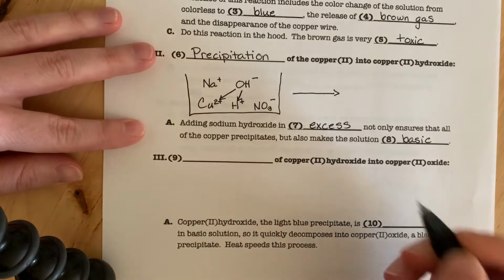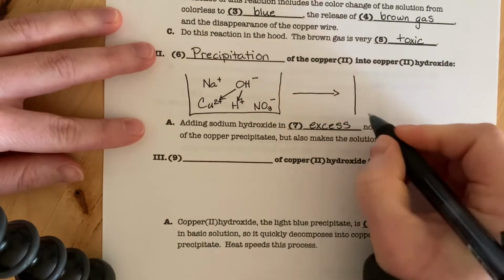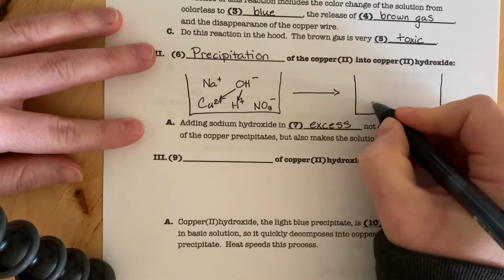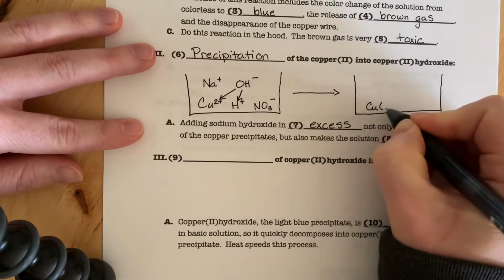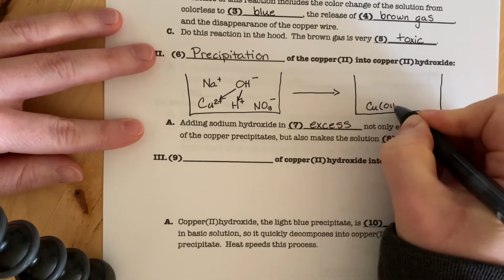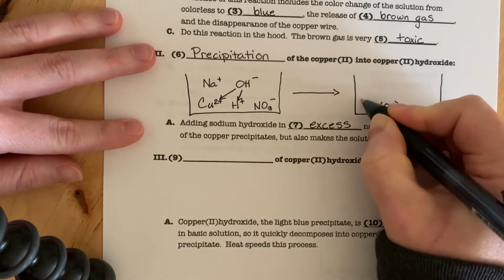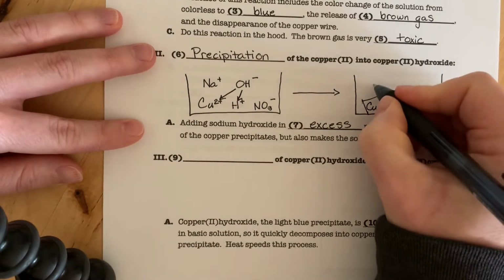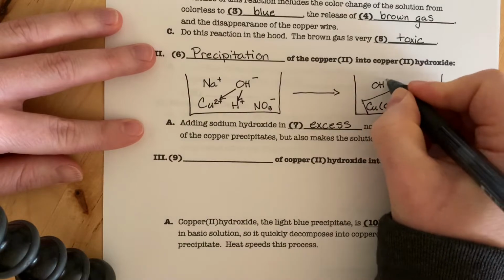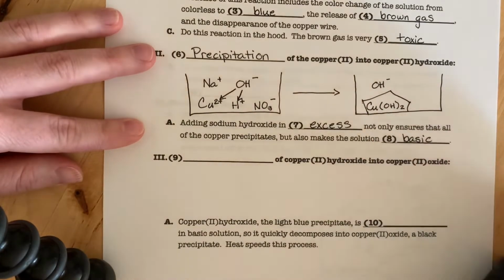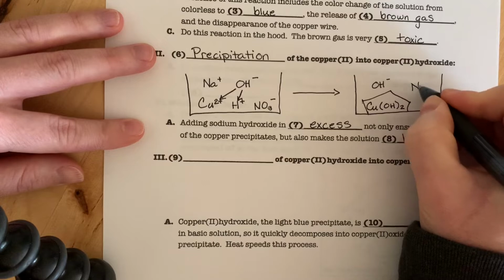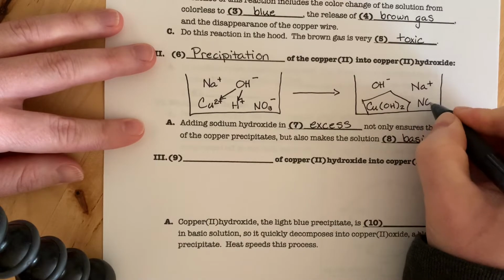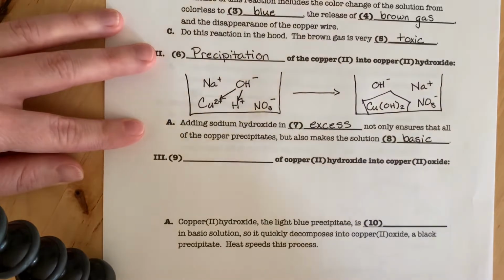So what does that look like? We've got our copper 2 hydroxide as a solid. And we still have some OH minus. That's how much excess we put in there. And we still have the sodium that didn't go anywhere, and our nitrate is still present.